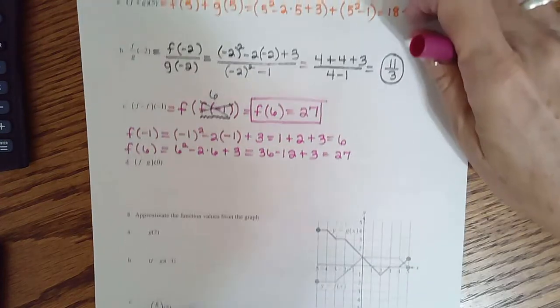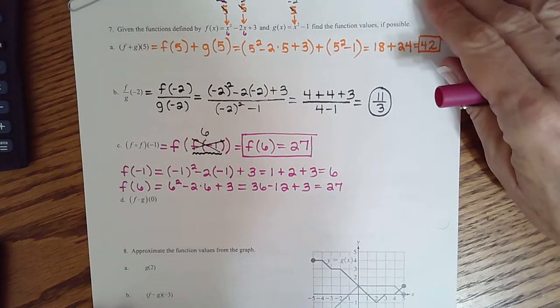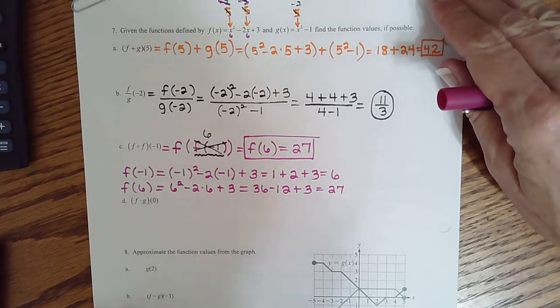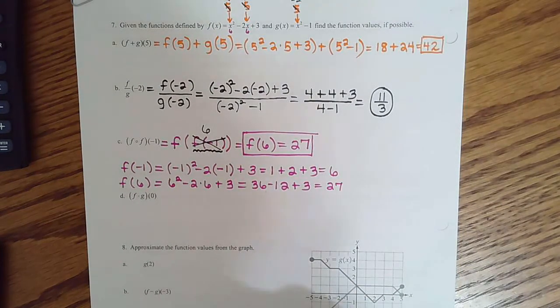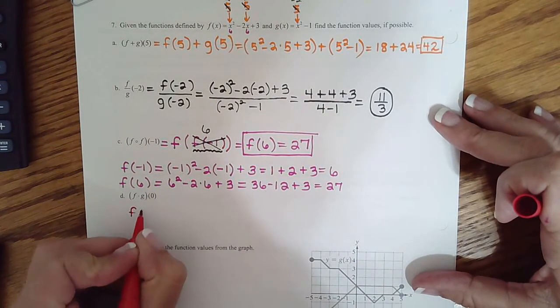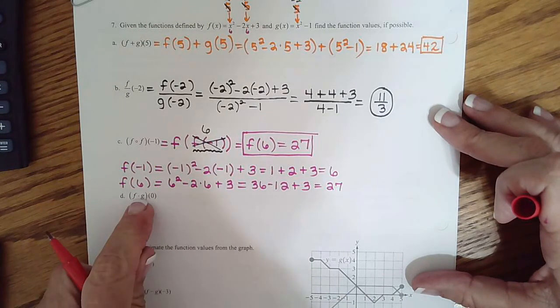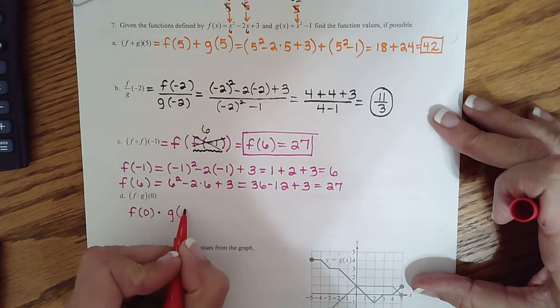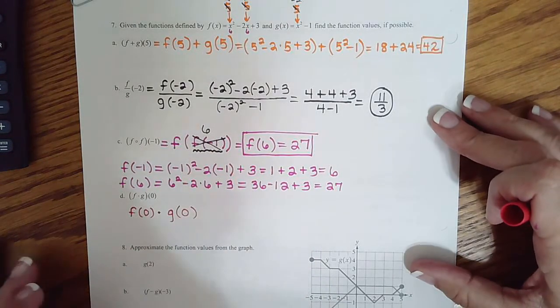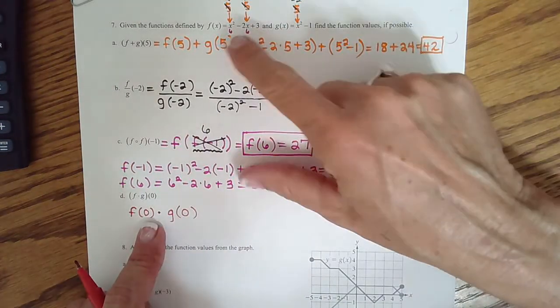Okay, we have one more left, so this would be a good time. Shut off the video. See if you can do this one. Okay, so this means f of 0. It is not a composition, that's a multiplication, so times g of 0. Oh, I gave you guys an easy one. This one's too easy for you to practice on.